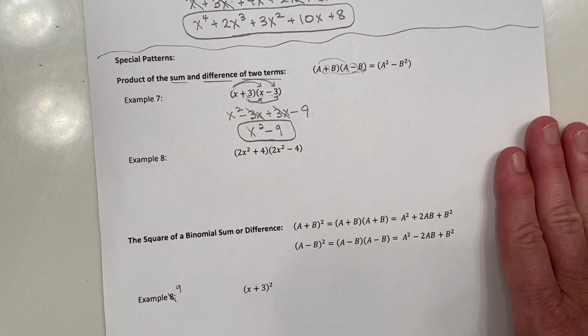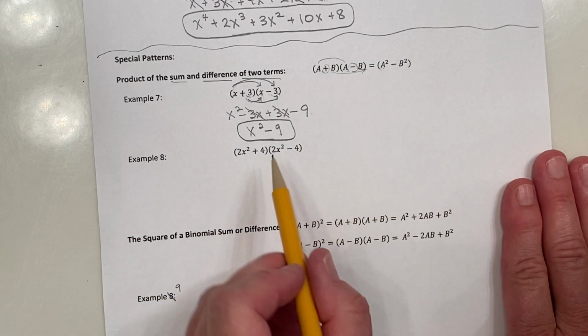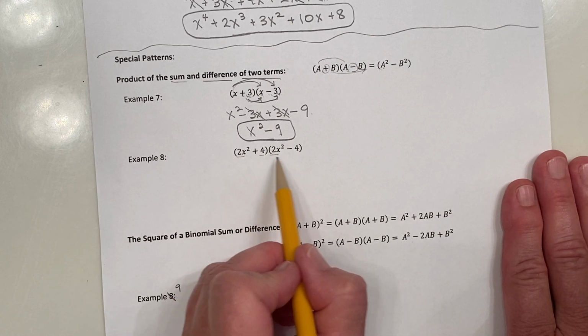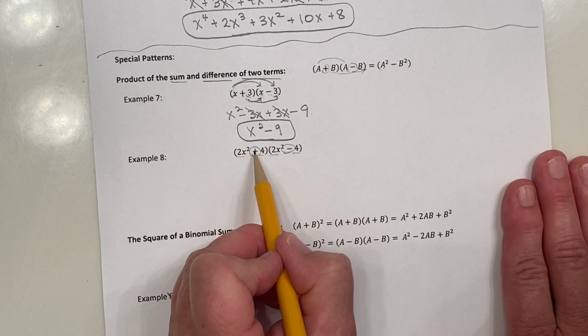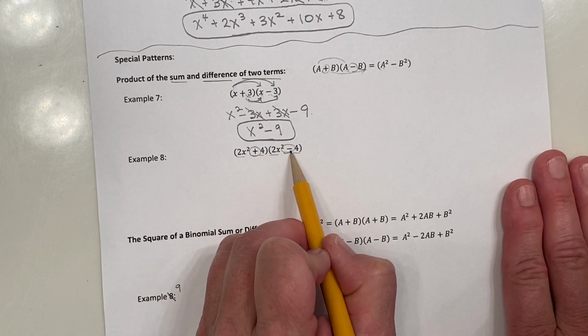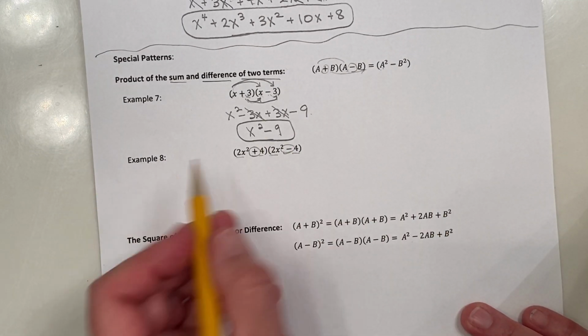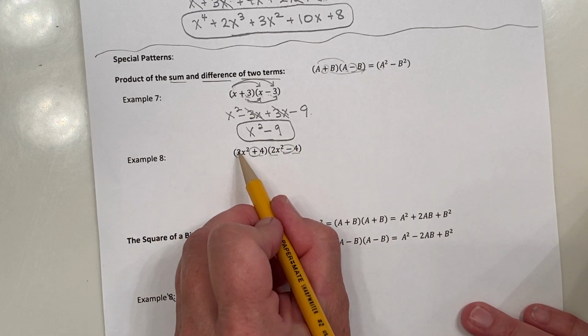So if you see the pattern, fine, use it. If you don't, just FOIL or distribute. Look at example B. All right, is this a sum and difference of like terms? I mean, that's kind of the first thing I noticed: oh, 2x squared and 2x squared are the same, 4 and 4 are the same, and I have a plus and a minus. Now, I could have had the minus up here and the plus here. It doesn't matter the arrangement. It still would fit this formula right here. So you can still FOIL the way we did before, but let's try and use this pattern here, okay?